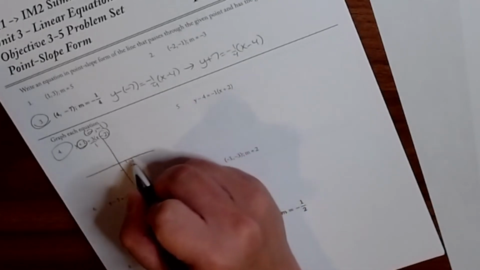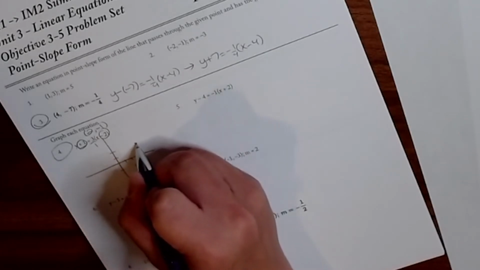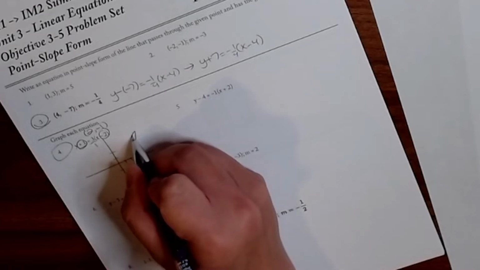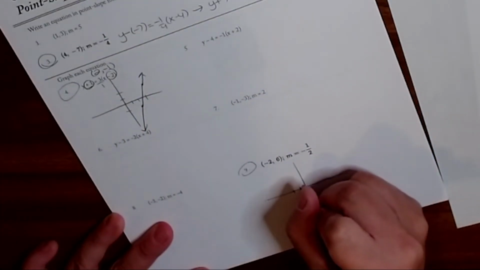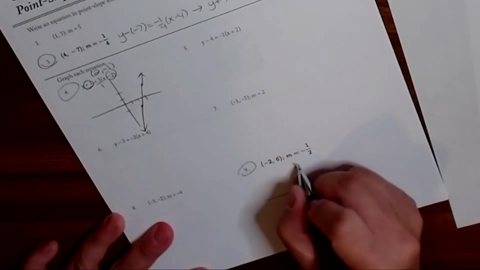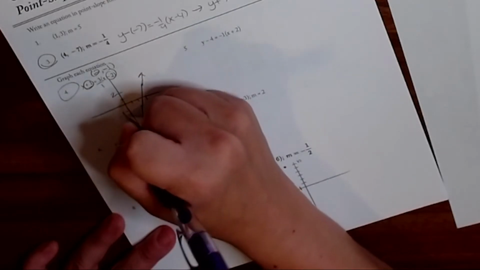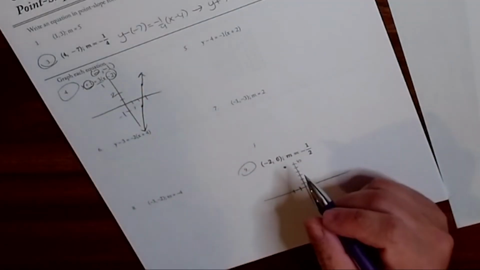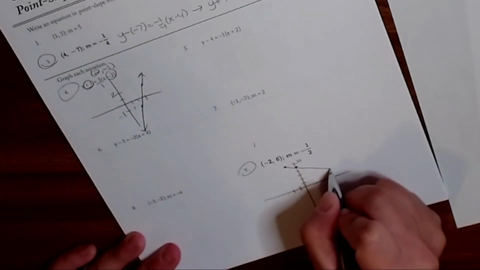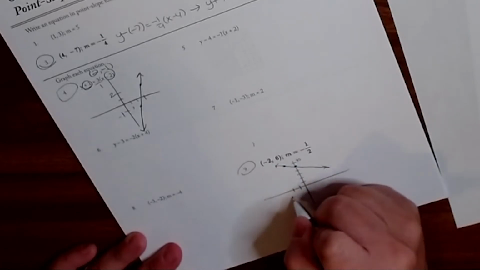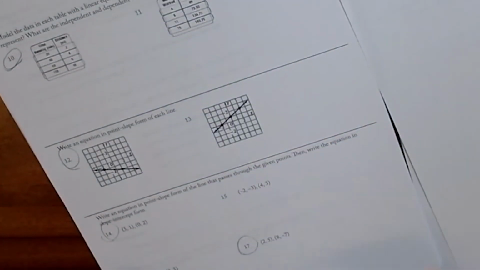My slope is 3 over 1. So up 1, 2, 3, and over 1 from that coordinate point. Here again, the coordinate point negative 2, 1, 2, 3, 4, 5, 6. So here's this. I should have labeled this too. 2, negative 1, 1. Okay. And then I'm going down 1 and to the right 2. So my line looks something like this. Okay. Those are my graphs.